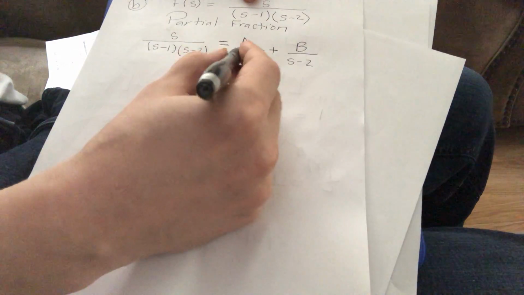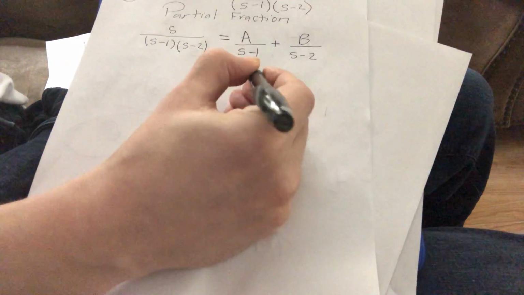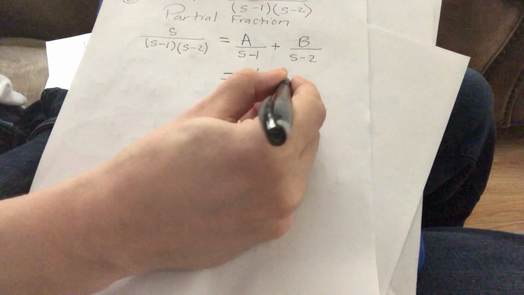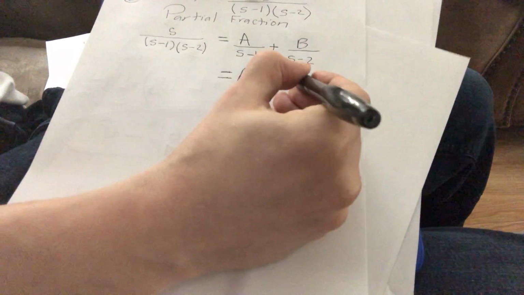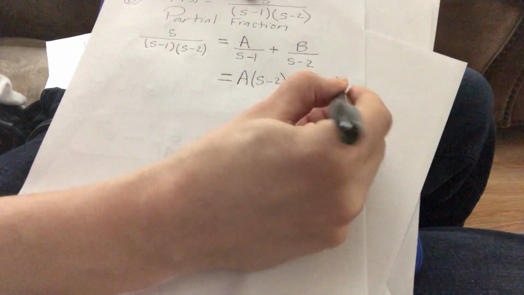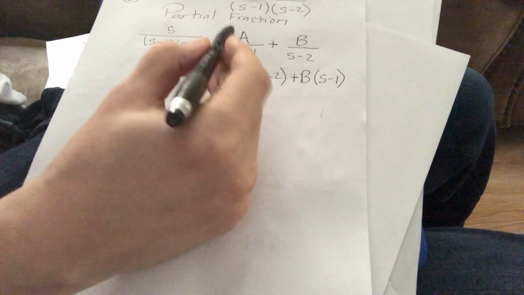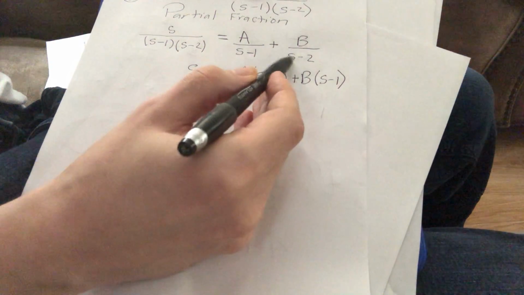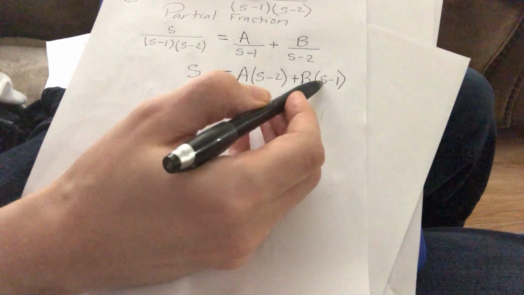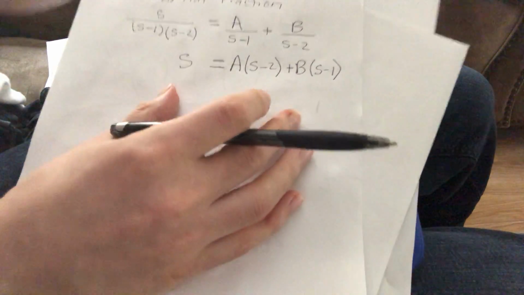And if you remember how we did this, you would find a common denominator here. So A needs s minus 2 and B needs s minus 1, and that should equal whatever the top is here.